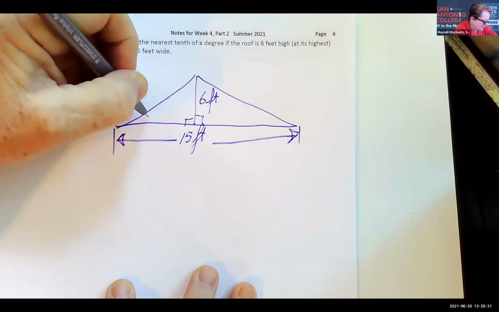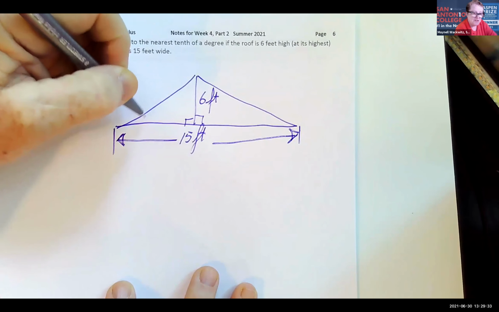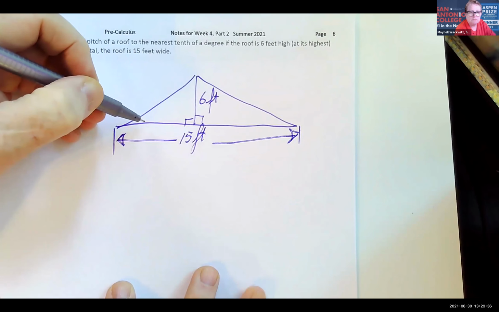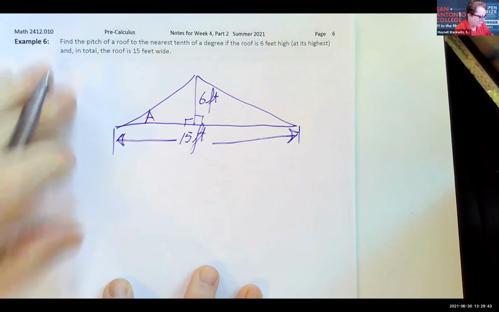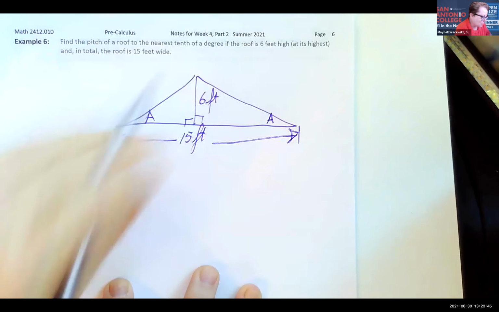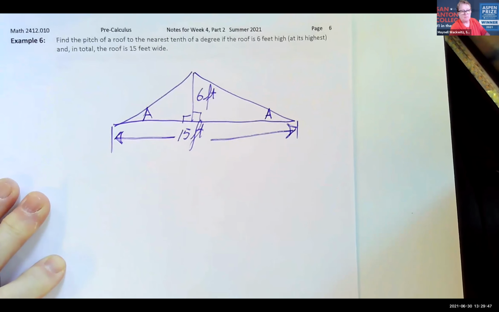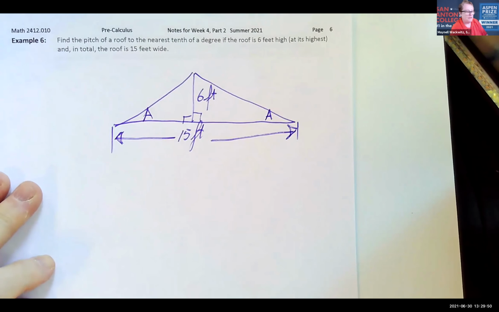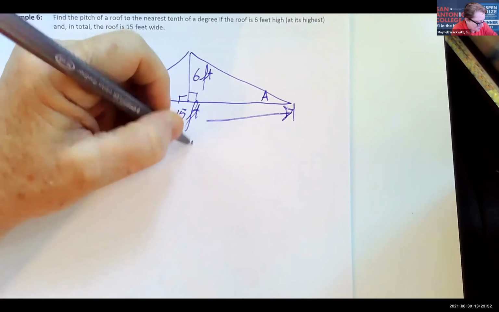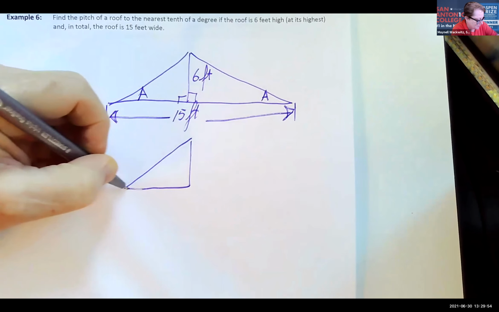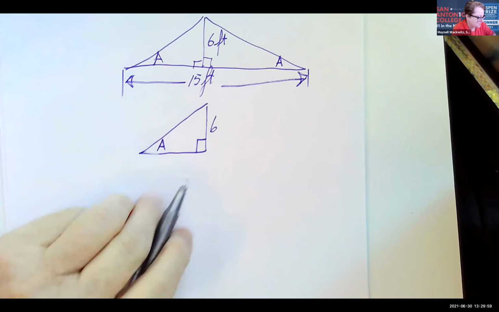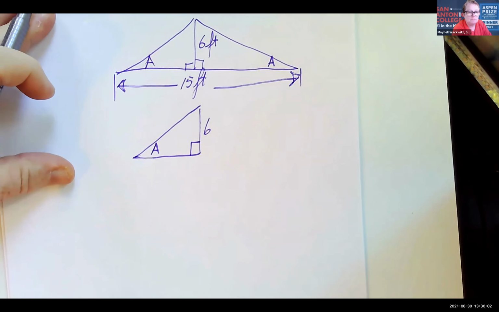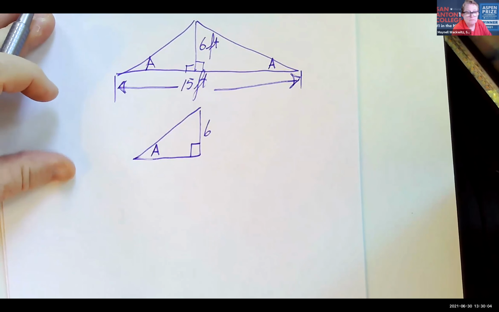And we're trying to find, what letter do you want to use for this angle here at the bottom? A. Okay, we're trying to find angle A. We are assuming that the lower angles are both A. And if we just draw the left-hand triangle, what is the base going to be of that triangle? 7.5.